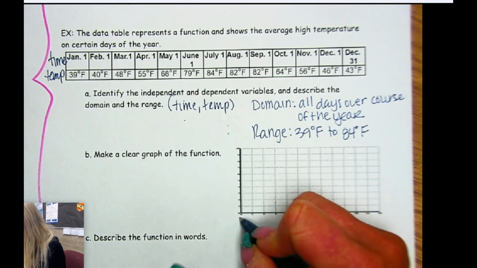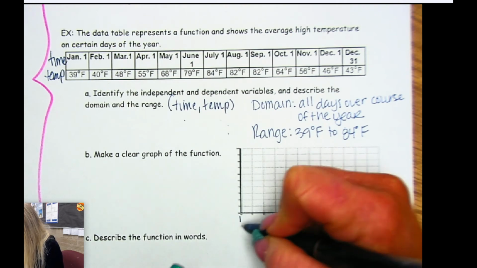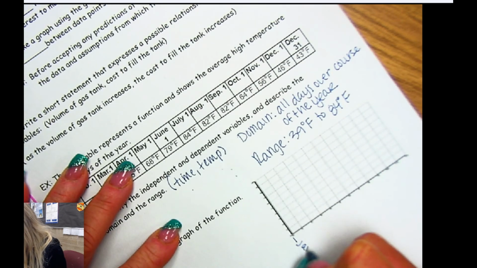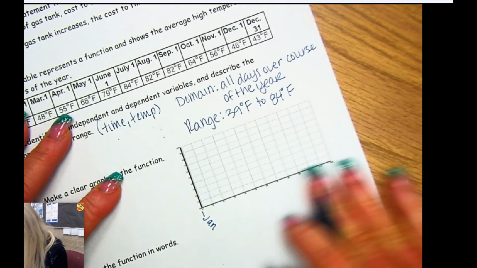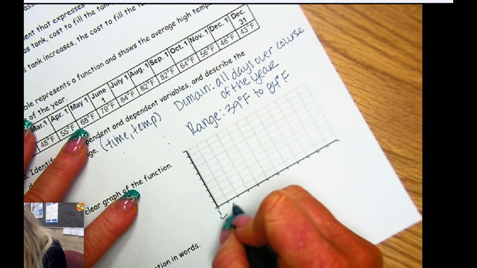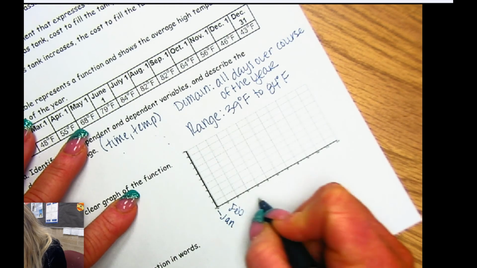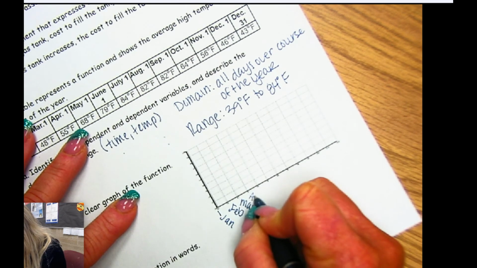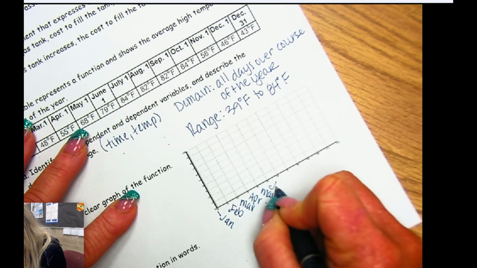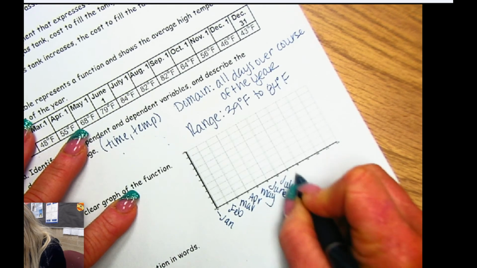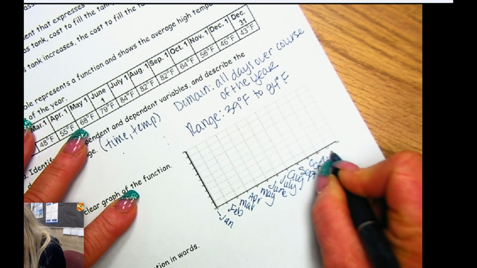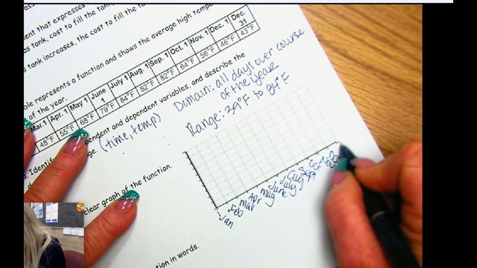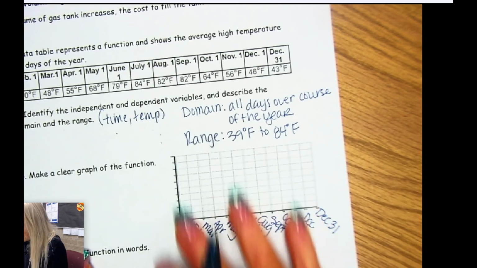All right, making a clear graph of the function. Now, this is going to be 1st of January, and I'm just going to write these in. You can just put months in because our domain is all the days over the course of the year, and domain goes along the x-axis. So January, February, March, April, May, June, July, August, September, October, November, December. Now those are all the first, and then we have this last one, December 31st, don't we? And then the temperature range goes here.